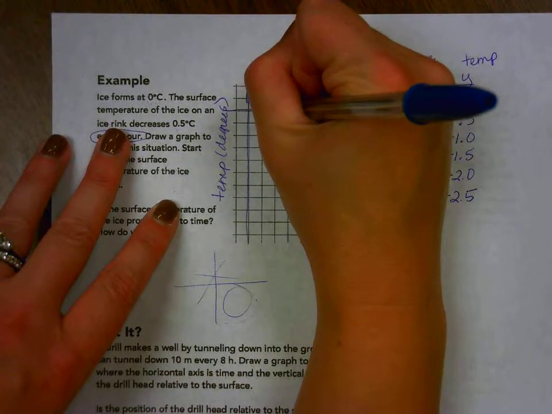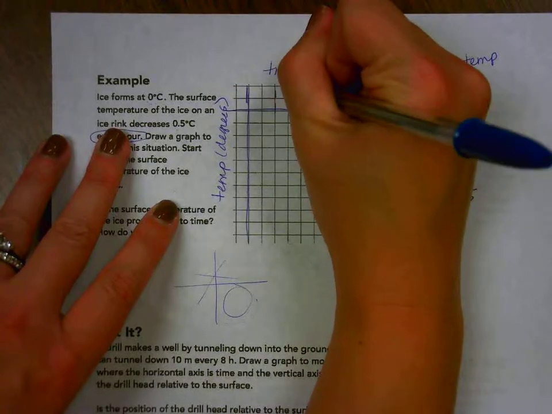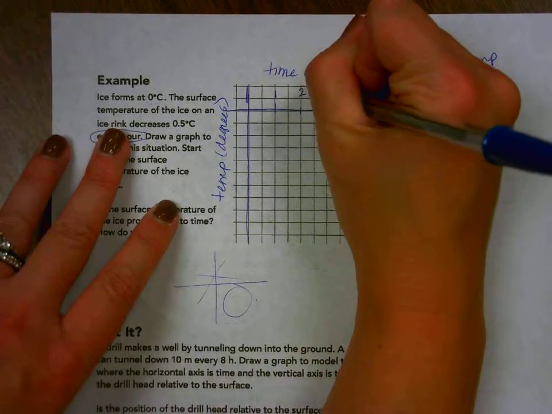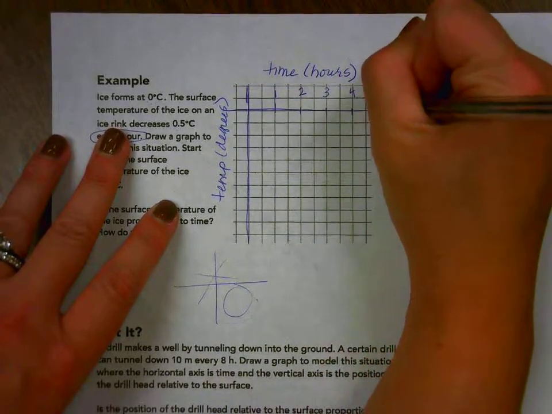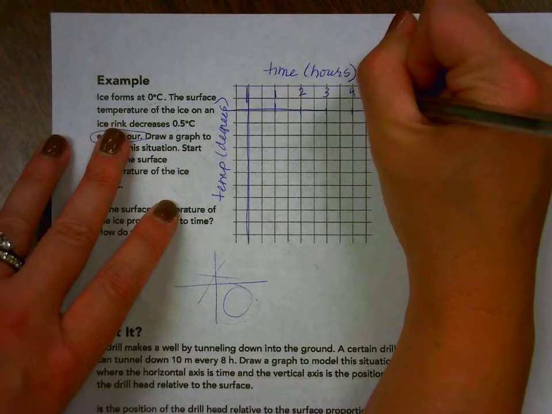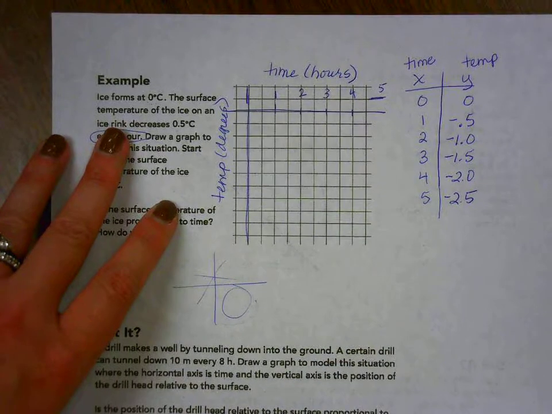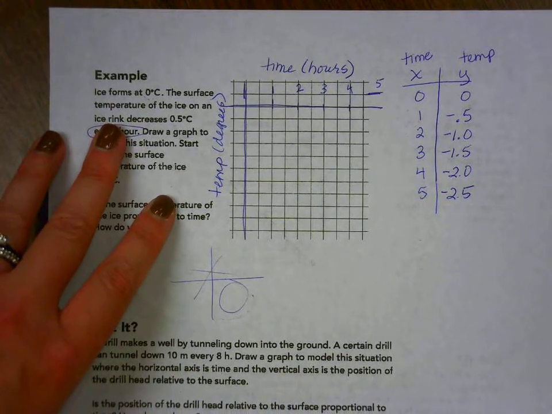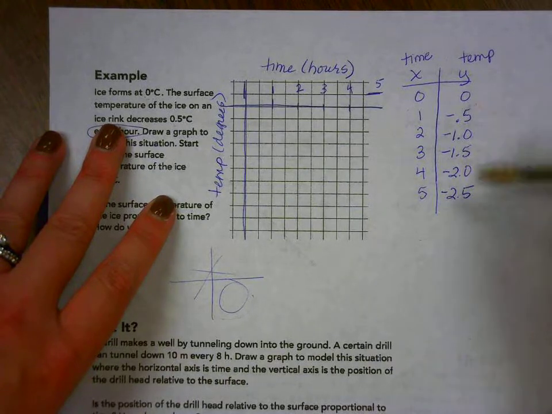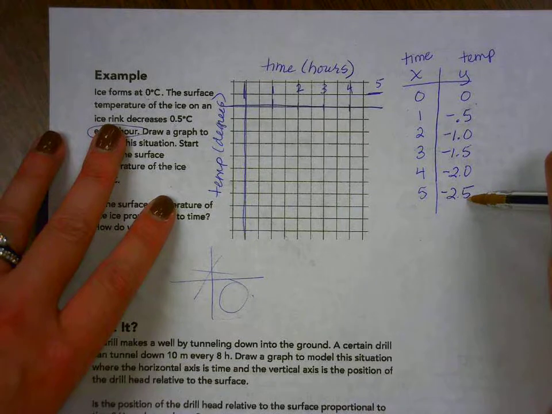So this could be my 1 hour, 2 hours, 3 hours, 4 hours. Oh, I am going to run off just a little bit. We're going to say that's okay. 5 hours. Run off just a little. All right, and then let's count our temperature. We went from 0 to 2.5. What do you think I should count by here?